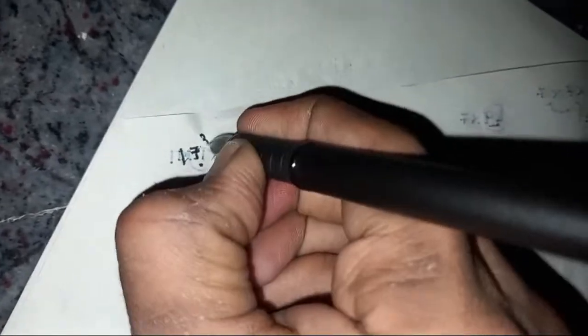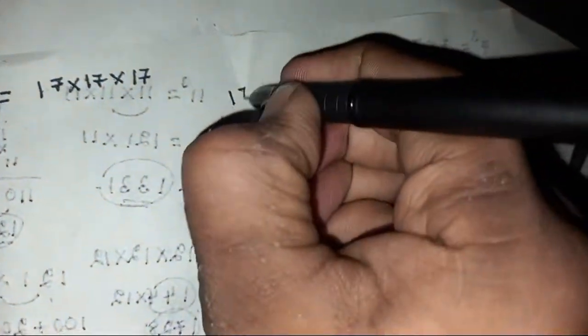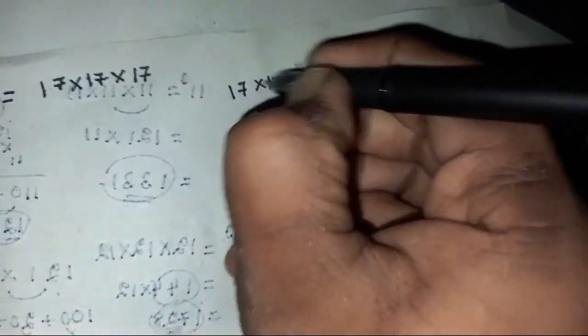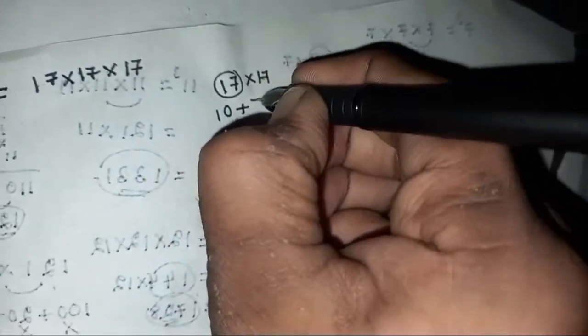And let's take one more, 17 cube. And here 17 cube means you're going to get here as 17 times of 17 times of 17. Here 17 times of 17 means you find here as 17 times of 17, split this 10 plus 7.